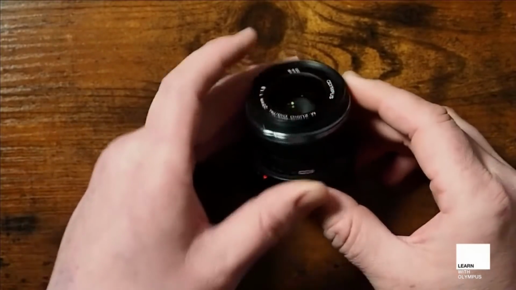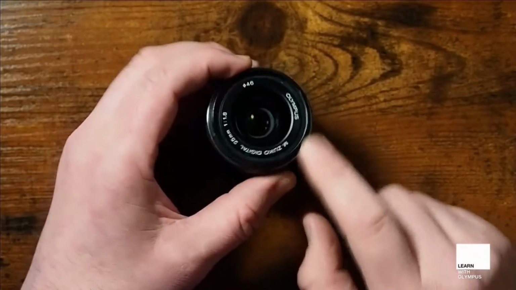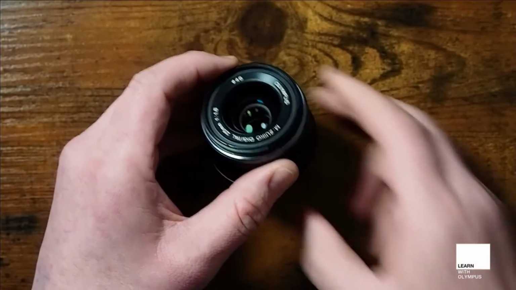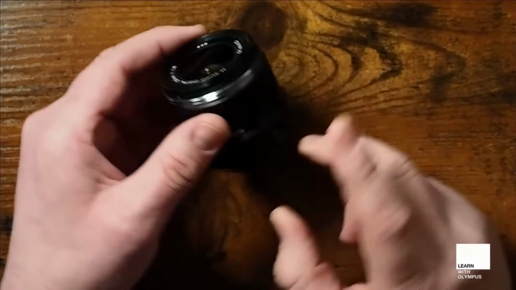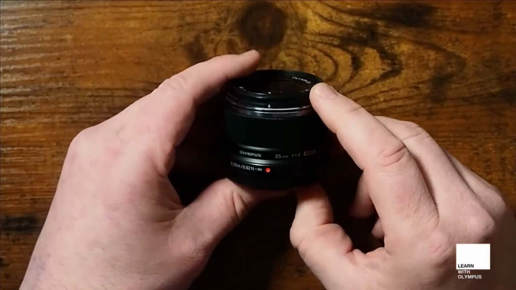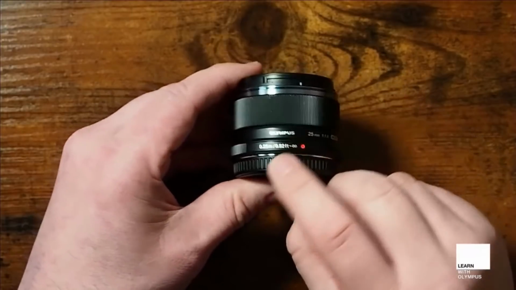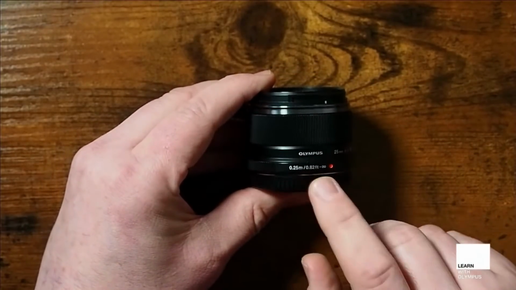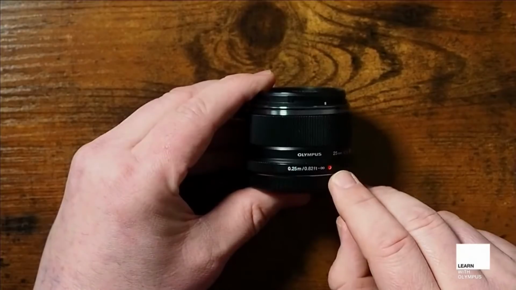Okay, so you've got 9 elements in 7 groups on here. Your field of view now changes to 47 degrees. Okay, so 47 degrees field of view. Maximum magnification is 0.12 times, and closest focusing distance, as we can see down here, 0.25 meters. So they're ever so slightly closer than the 45mm.